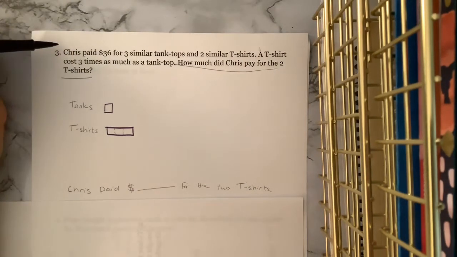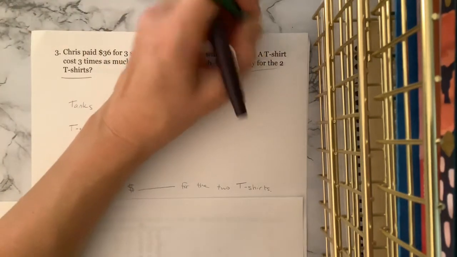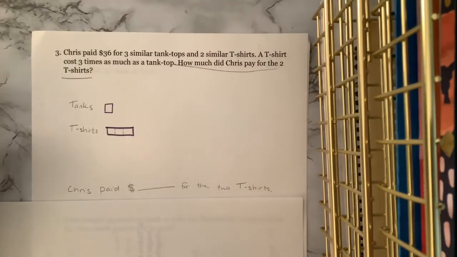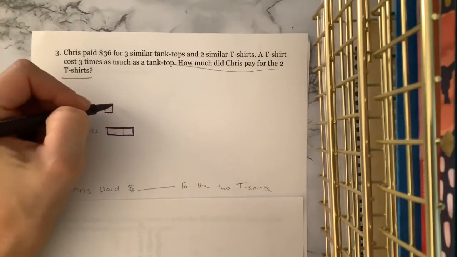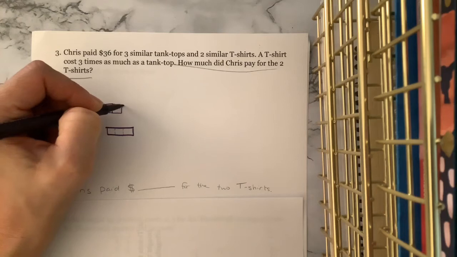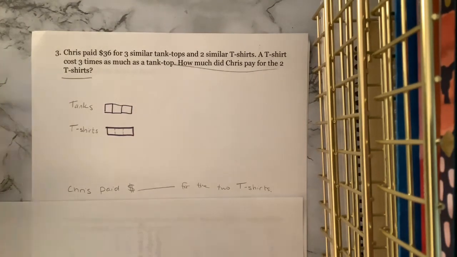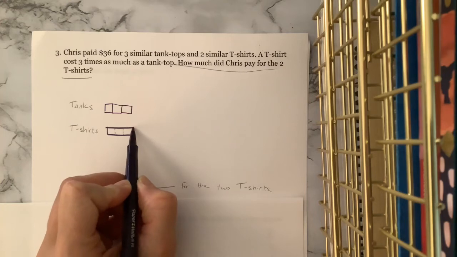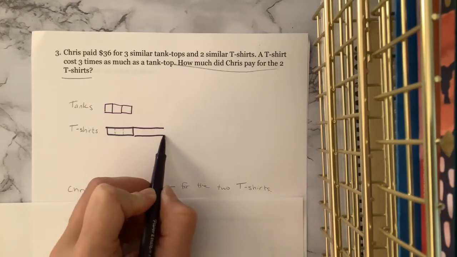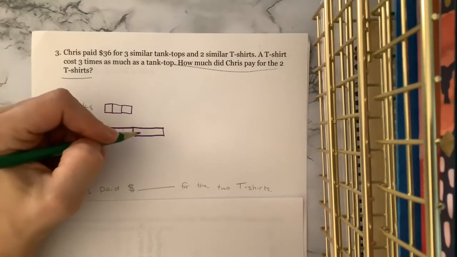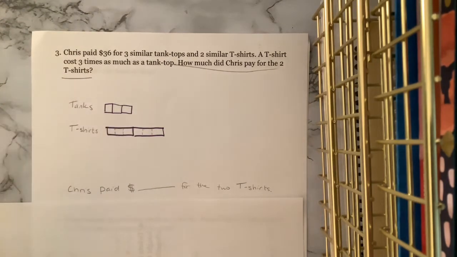Now we can look back at this first sentence. We're talking about 3 tank tops. Currently we have 1 tank top, but we want to have 3 tank tops and 2 t-shirts. Currently we have 1 t-shirt, so we want to have 2 t-shirts. And again, we want to use that dotted line to show the sizes. So here we are with 1, 2, 3 tank tops, 2 t-shirts, and we also have a comparison point because we know that t-shirts are 3 times as much as a tank.